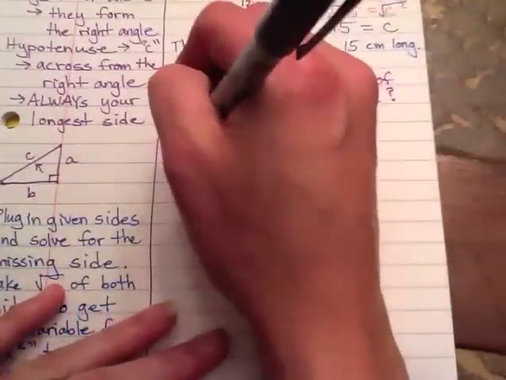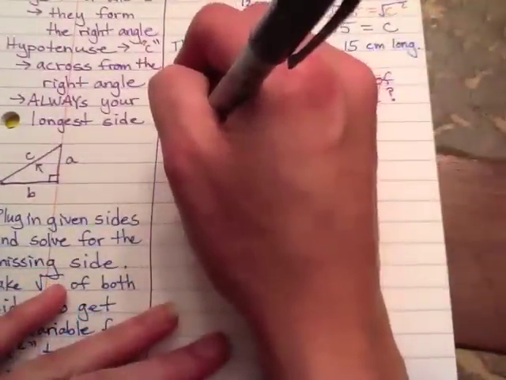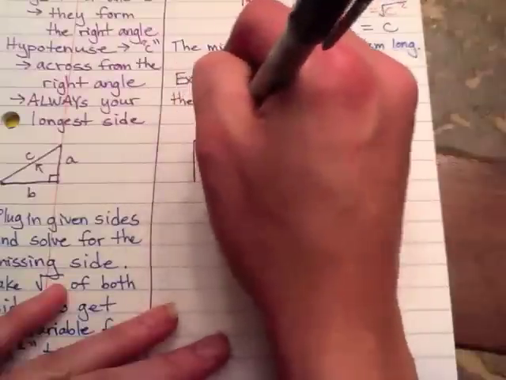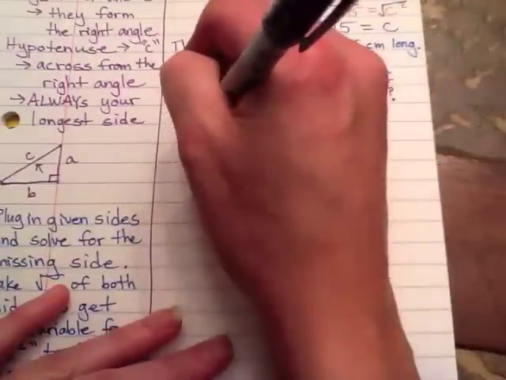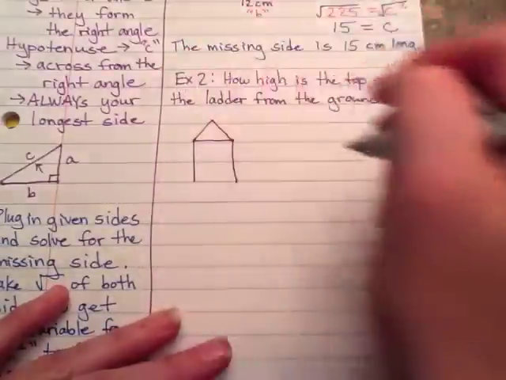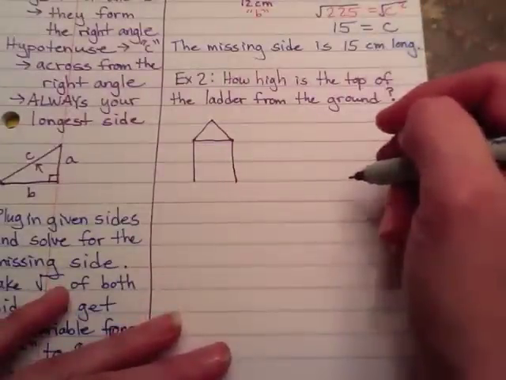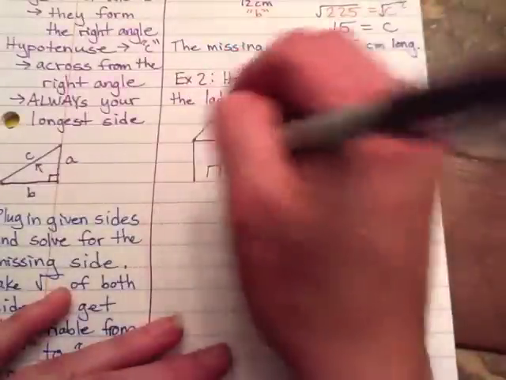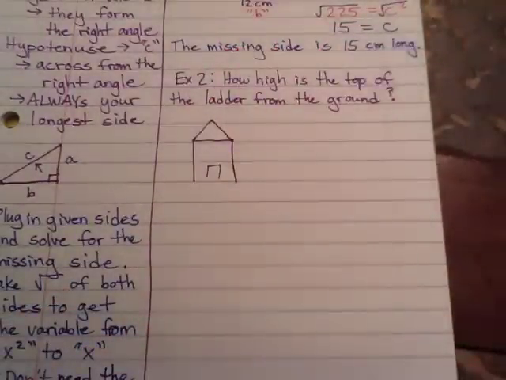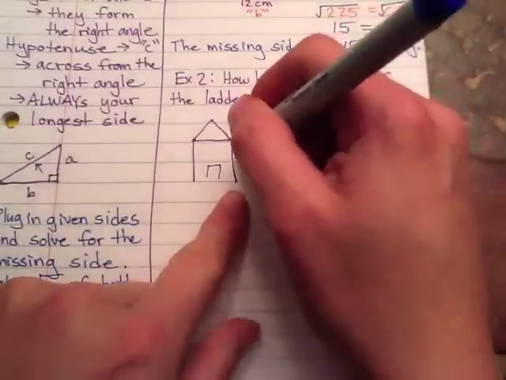So there's a building. And there's a fire, and there's a fire truck. It comes to pull up to the side of the building.